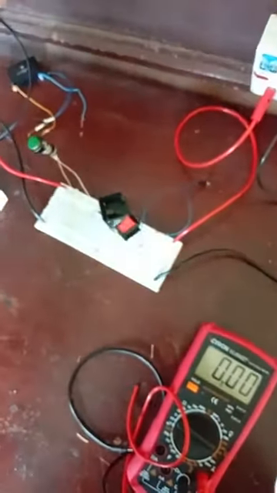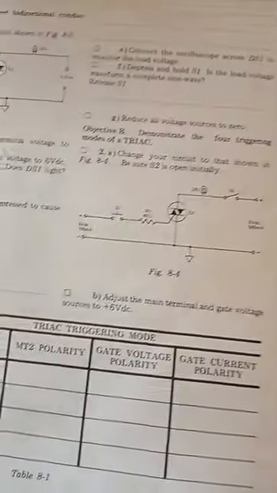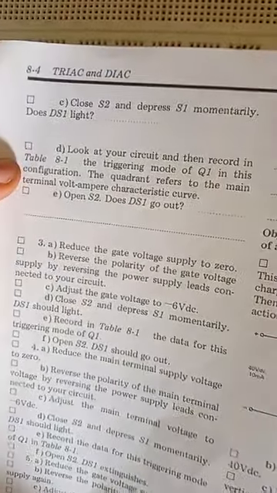Okay. Now let's see what else we are asked to do. We have changed the circuit to this. So let's see the procedure, procedure 2, 3, 4, 5, what we are asked to do. Close switch S2, depress S1 momentarily. Does the light come on? Well, let's see.